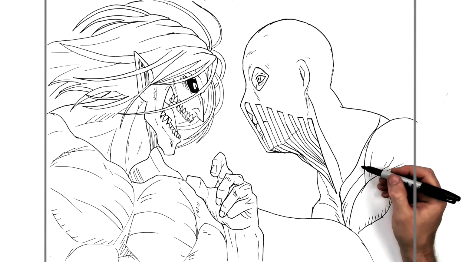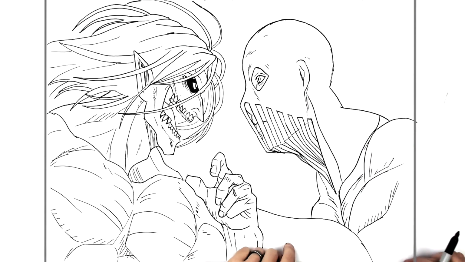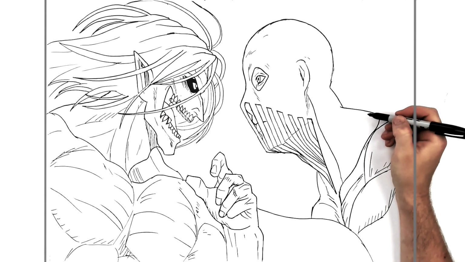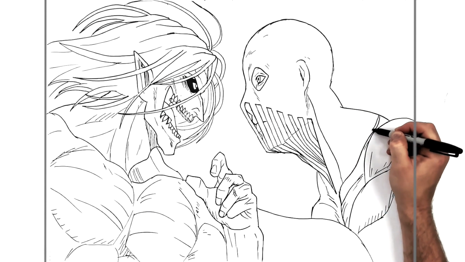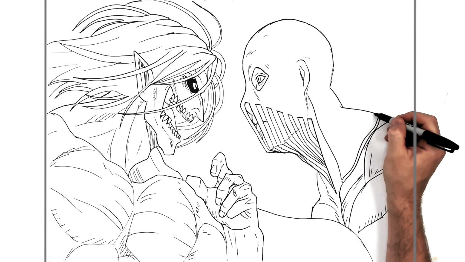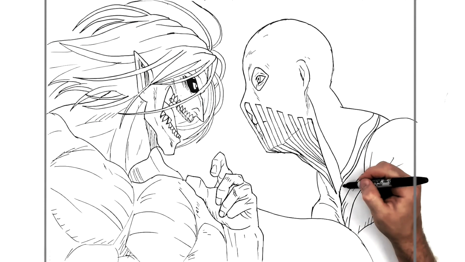So stuff in there like so, and then we'll finish these strips on the neck, and then we'll come down and finish the details down here. So let's see. So another one down like so, and then another one down like so.